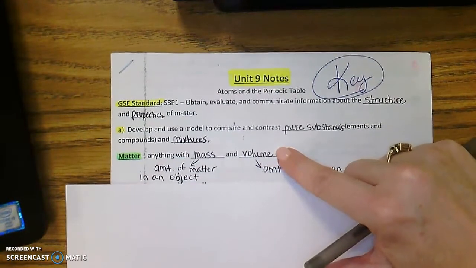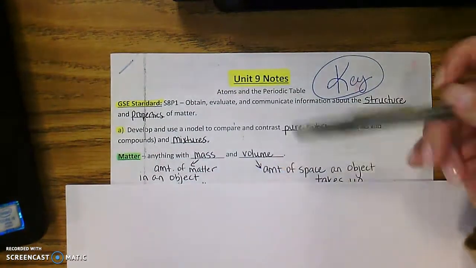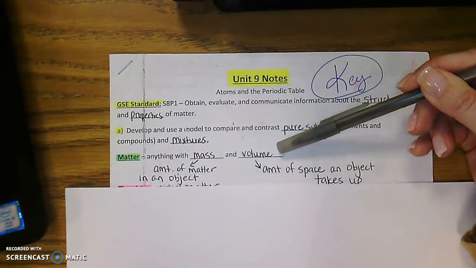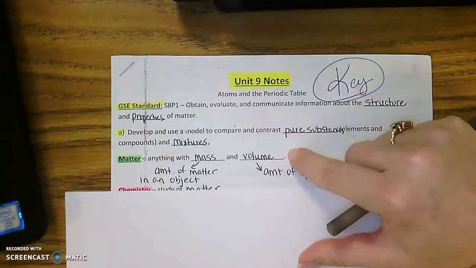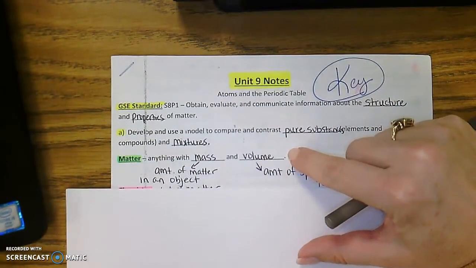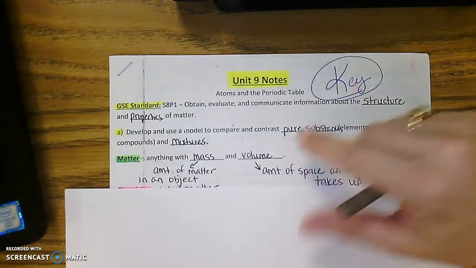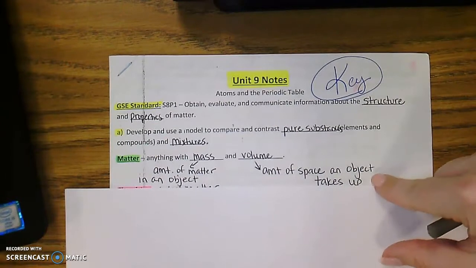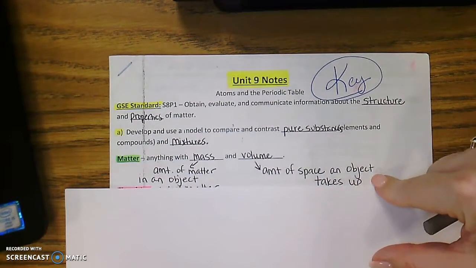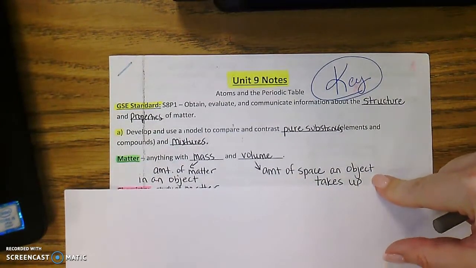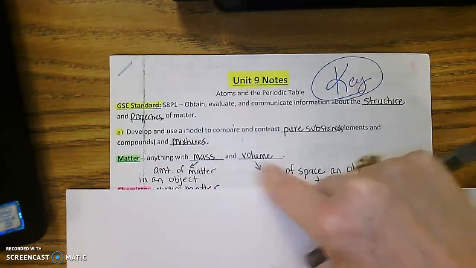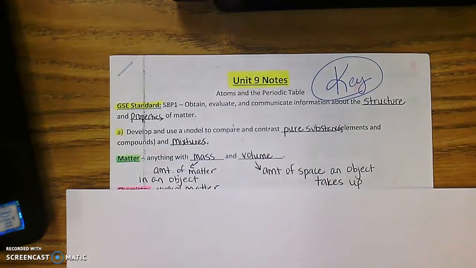Volume, we can find a couple of different ways. The easiest, if it's liquid volume, is with the graduated cylinder. If it's a rectangular solid, we can multiply length times width times height. Or we can also use volume displacement if it's an irregular object. Volume is just how much space an object takes up. So take a moment and add that definition. You're going to need to know both of these in this unit, and that should be a review from Unit 1.